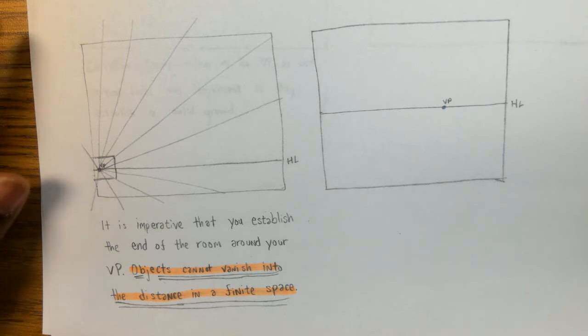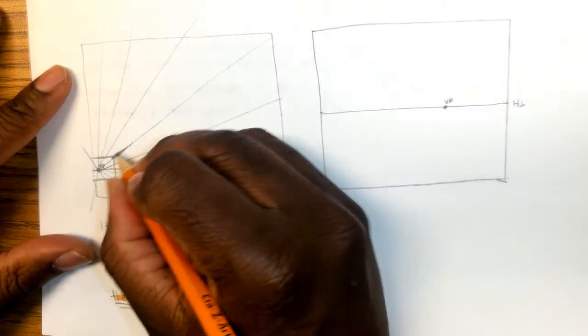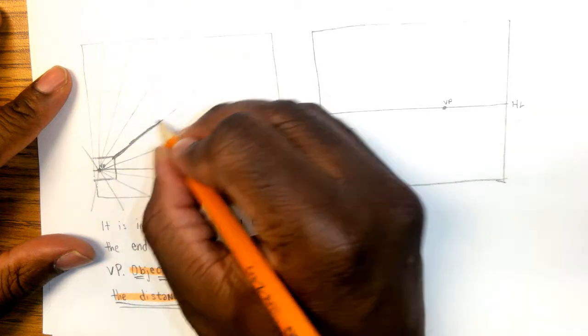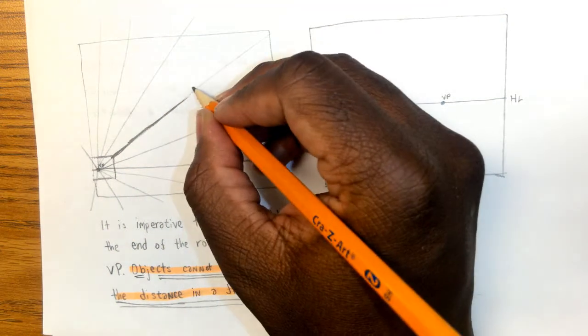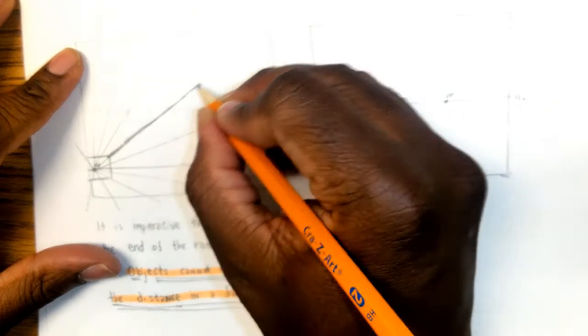And once you make your establishing wall, then you can darken the vectors that you're actually going to use. I want to have a dry out.